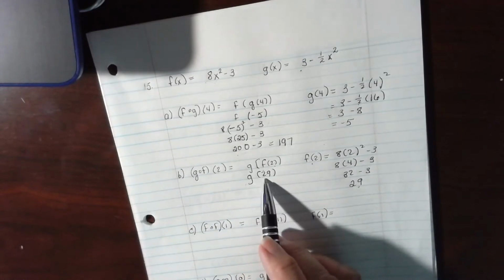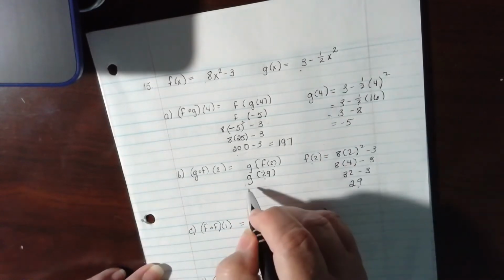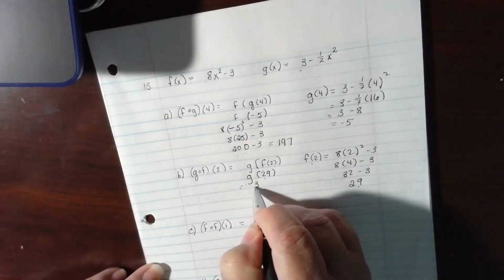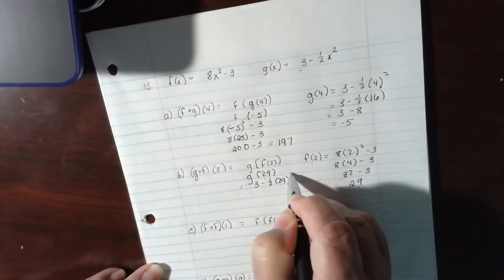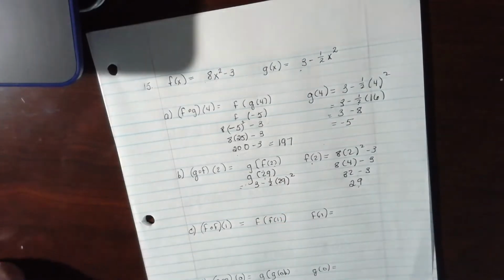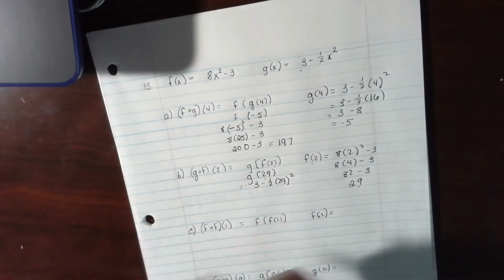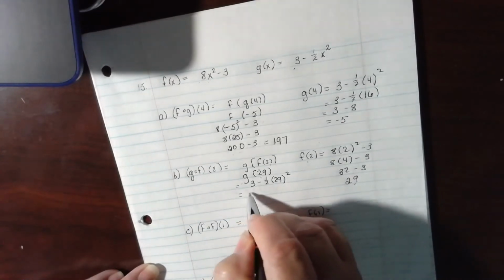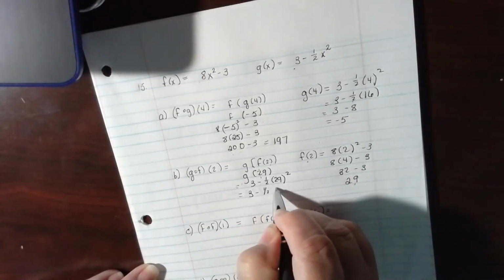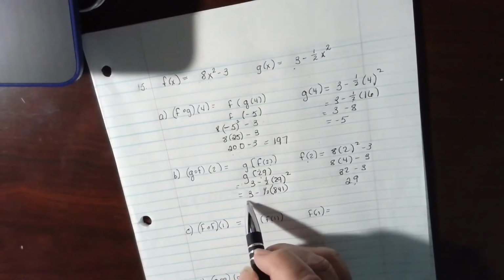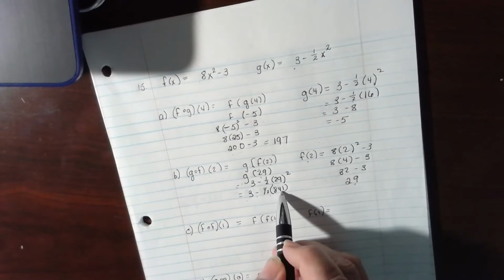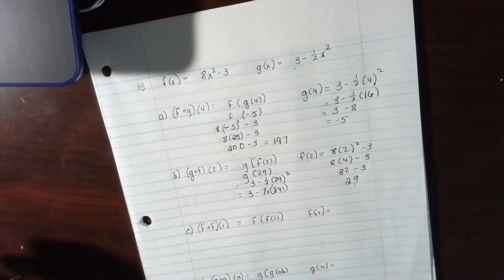g of 29. So that is 3 minus 1/2 times 29 squared. And 29 squared is 841. And now I'm going to do 3 minus 1/2 of that. So you can just do that in your calculator. 3 minus 1/2 times 841.